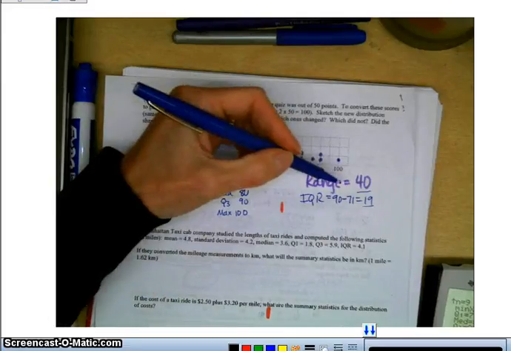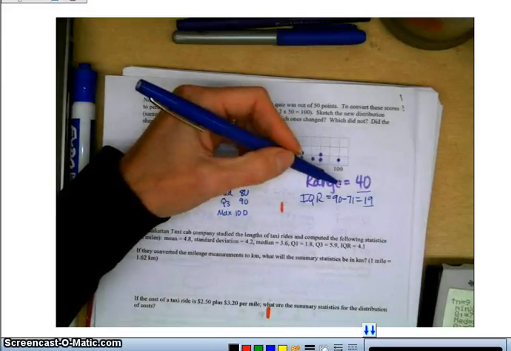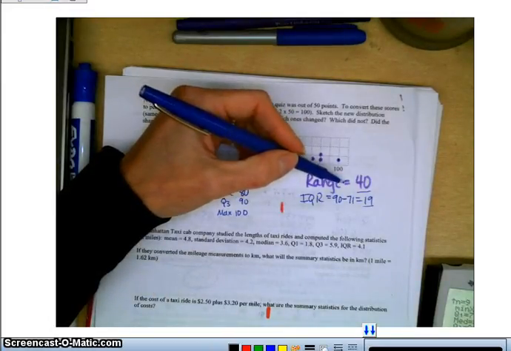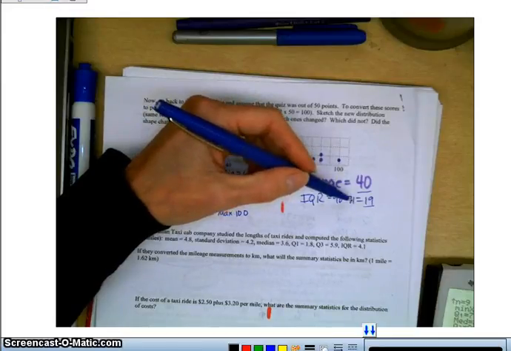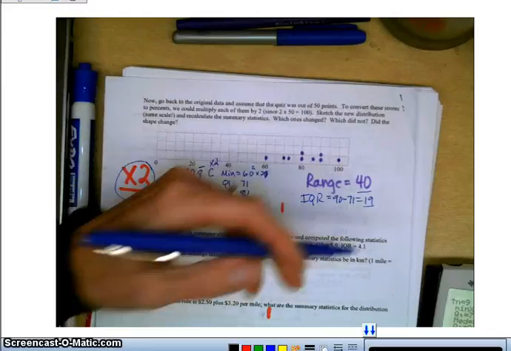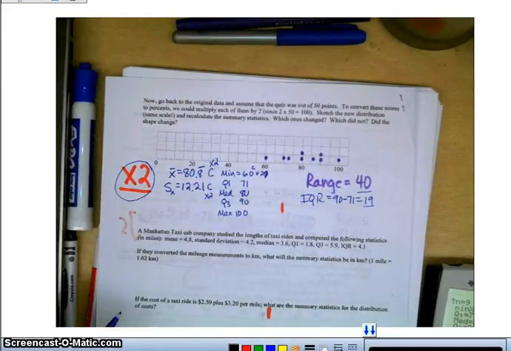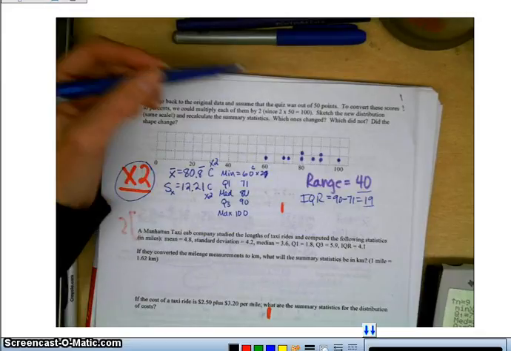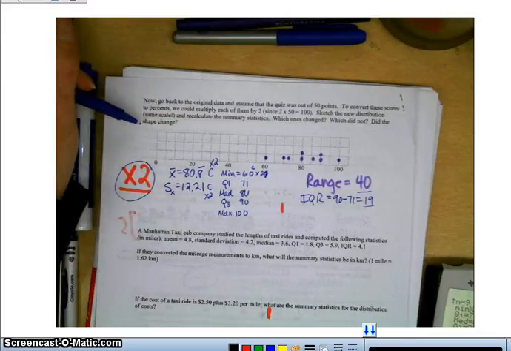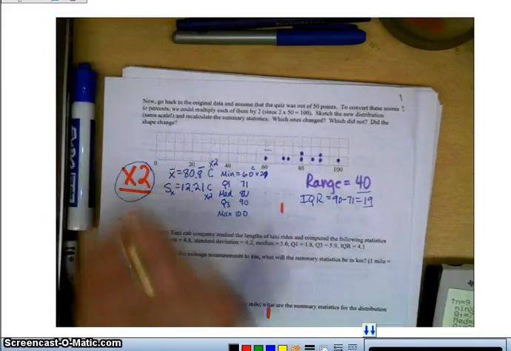Now what about the range? The range was 20. That's doubled. The IQR has doubled. It used to be 9.5, now it's 19. Everything has doubled. So which changed? Well, pretty much everything changed. The shape didn't change, it just became more spread out.